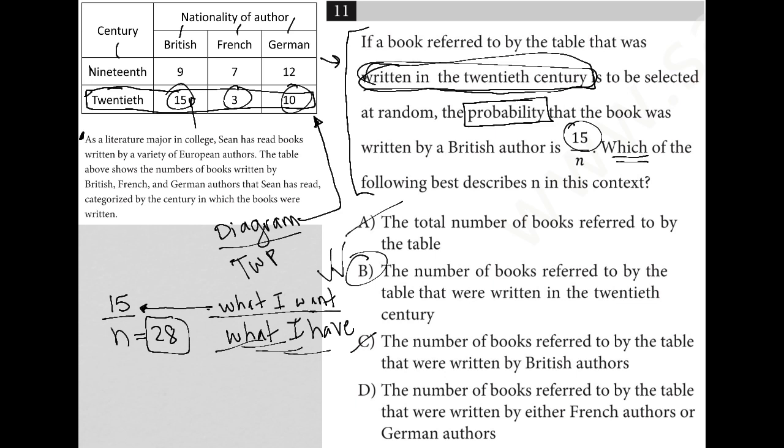Choice D, the number of books referred to by the table that were written by either French authors or German authors. Absolutely not, right? Again, we're focusing on the 20th century across all authors. So our correct answer here is choice B.